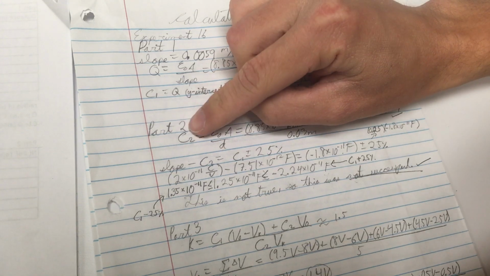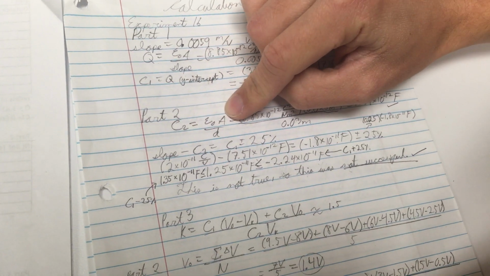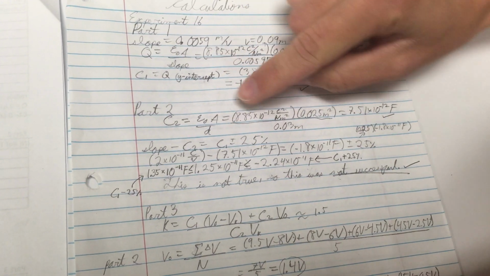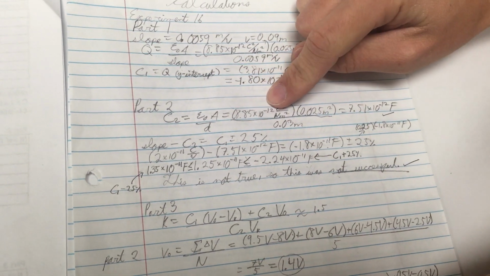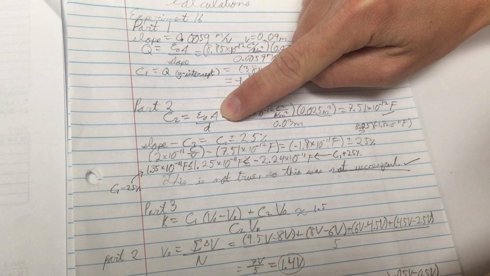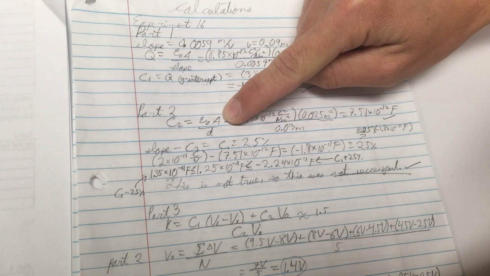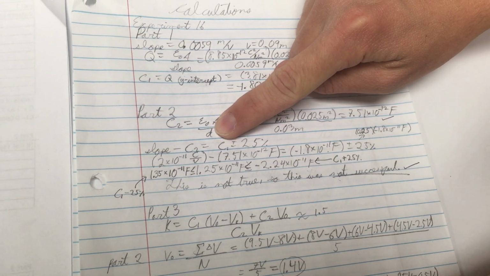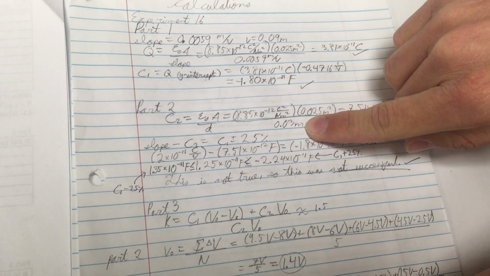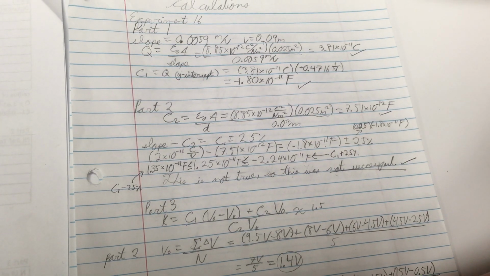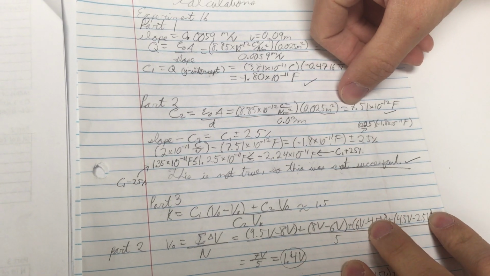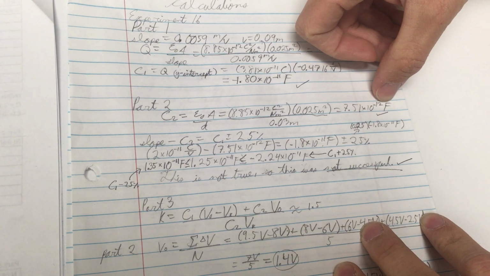For that, you're going to say capacitance is equal to permittivity of free space times area divided by distance. If you don't understand that, refer back to the previous video on part 1. Just plug in some numbers. These are exactly the same as what they were in part 1, and distance is constant throughout this entire experiment, which should be 0.03 meters, 3 centimeters, which equals a number in farads.